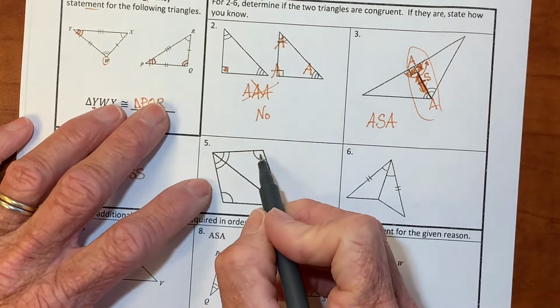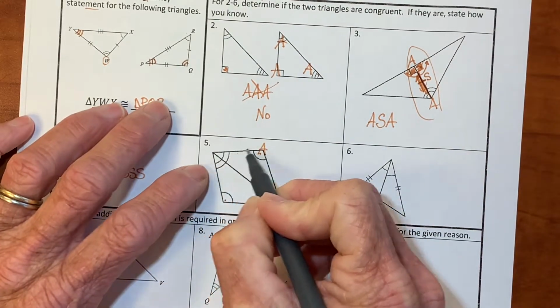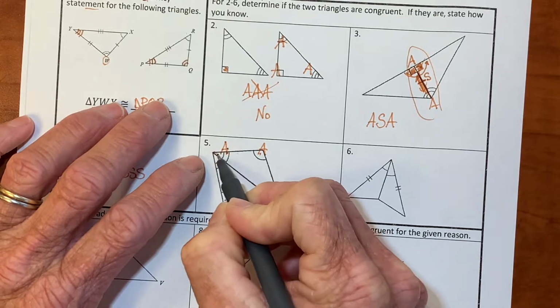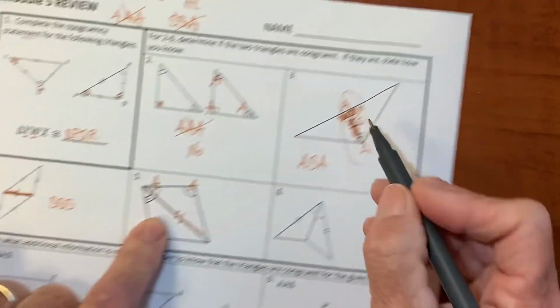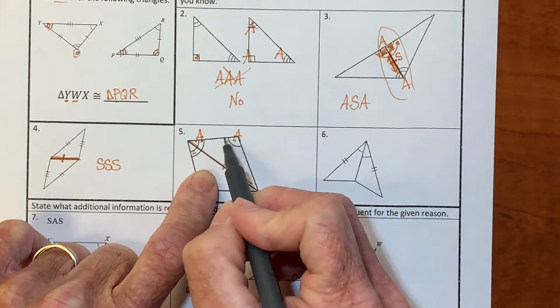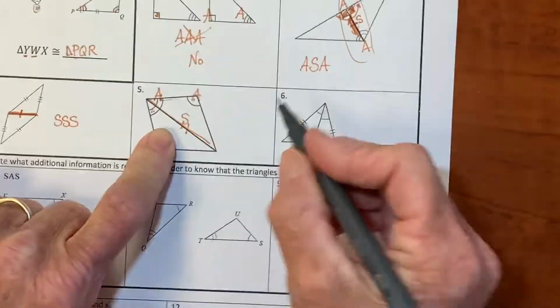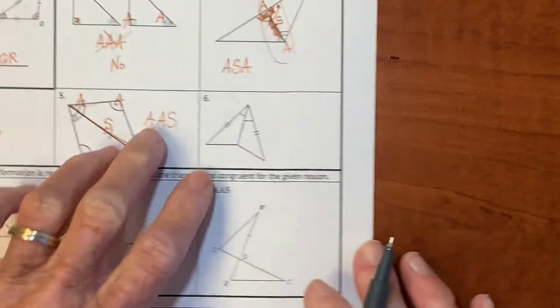In this particular case, we have a pair of angles, that's an A. And then as I move along the triangle, I have another pair of angles, that's another A. And they share this side. Unlike this one where the side fell between the two angles, here are my two angles and then my side. So these are congruent by angle-angle-non-included side.